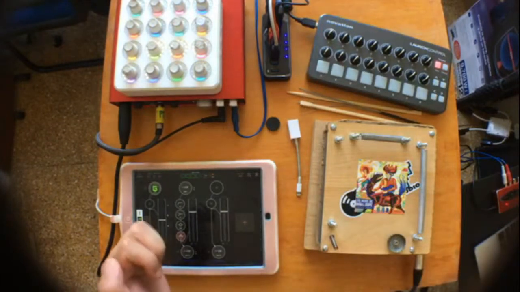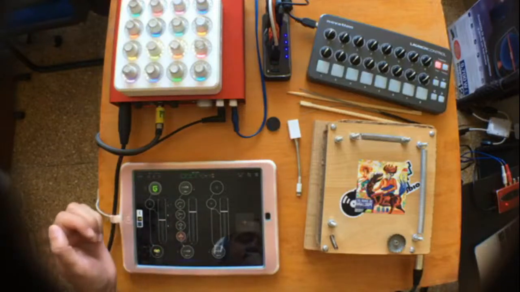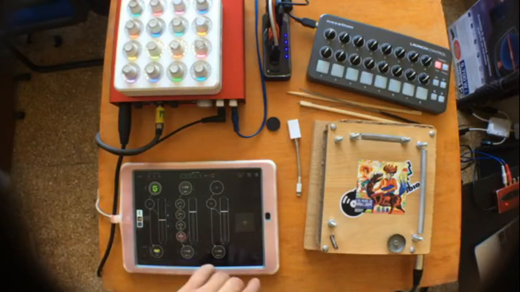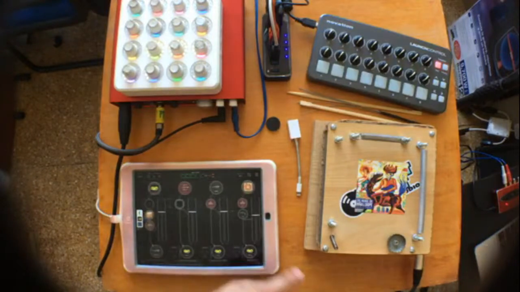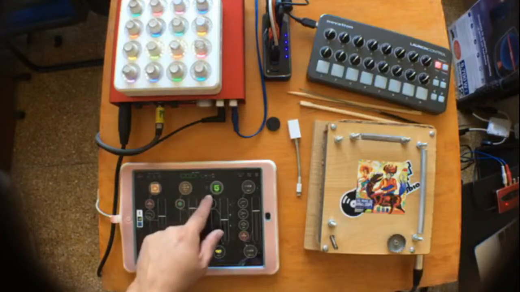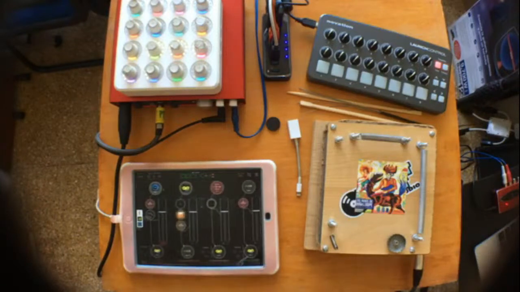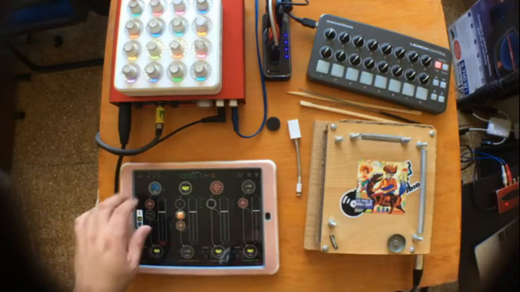Everything you will hear for the next 15 minutes or so, probably 20, is going to be totally live. And there are no samples. Geoshreds are not samples, it's real-time synthesis or physical modeling. And there are no samples also.